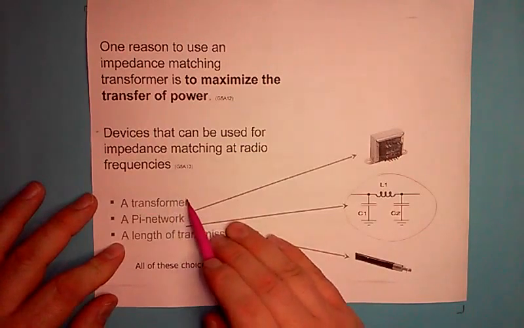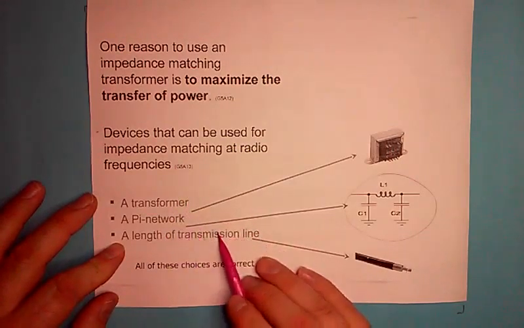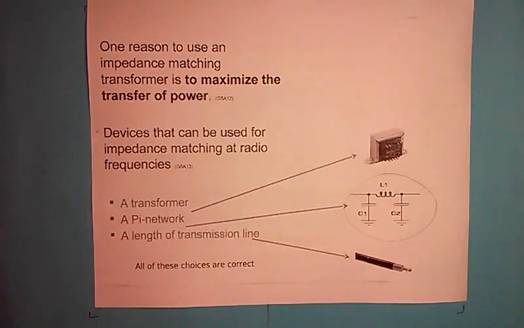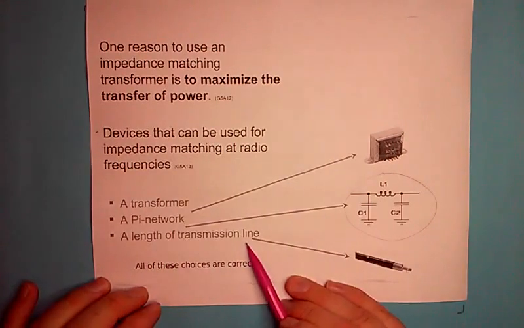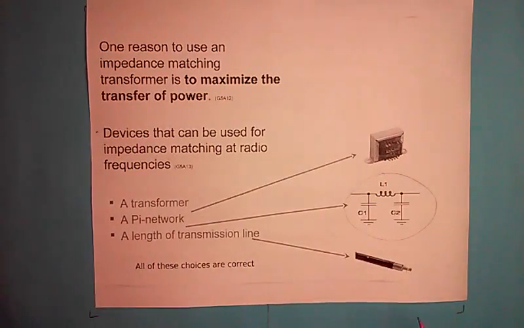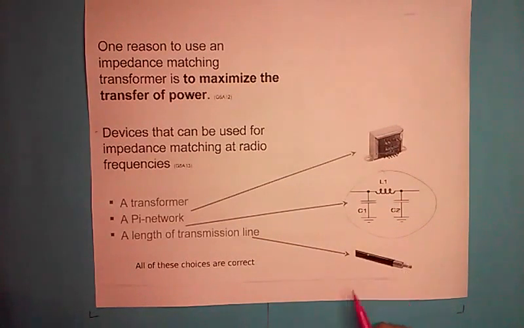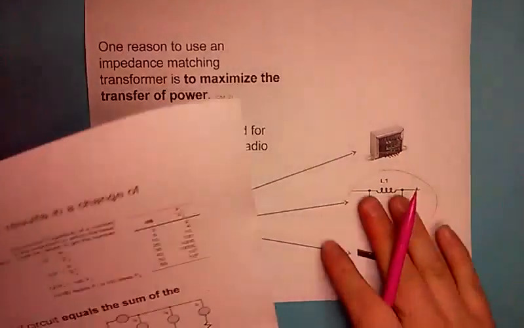So all these choices are correct. You can have transformers, pi networks, and a length of transmission line. In fact, we used a length of transmission line to tune cavities for a duplexer for a 6-meter repeater one time. And we used a length of coax to do that.